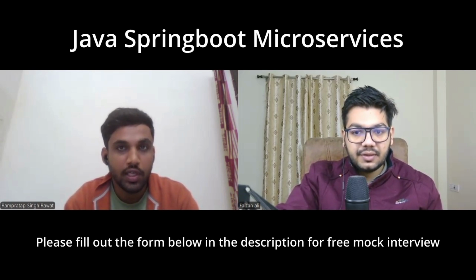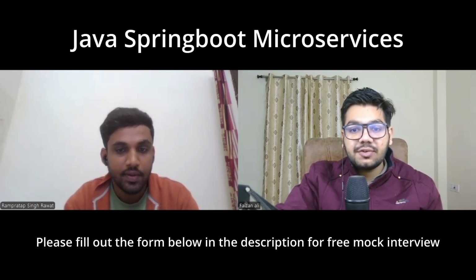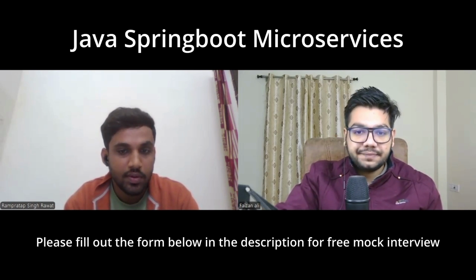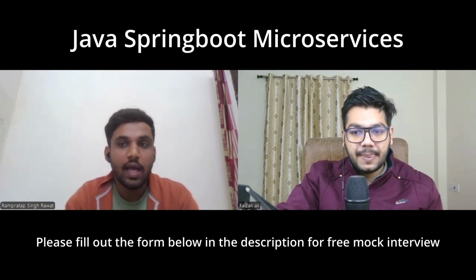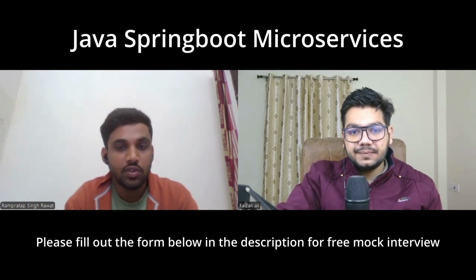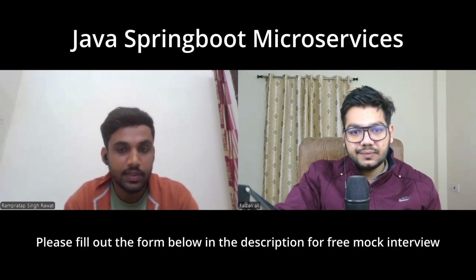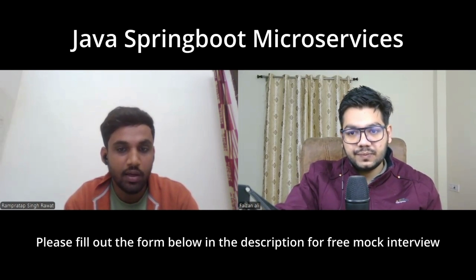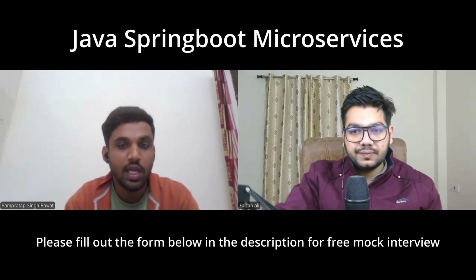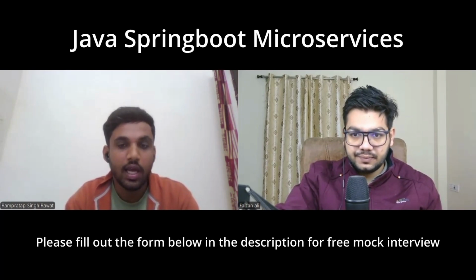Moving ahead, have you used stream.sorted? Yes, this is a Java 8 feature. What is the difference between Collections.sort and stream.sorted? Collections.sort is a function of the Collections class, and stream.sorted is part of the Stream API, a Java 8 feature. Both functions are used for sorting.